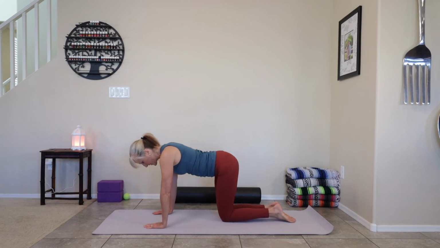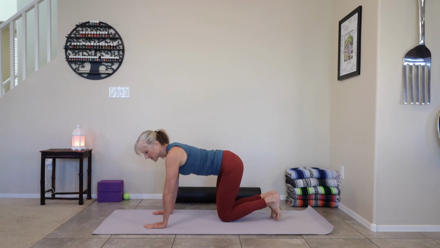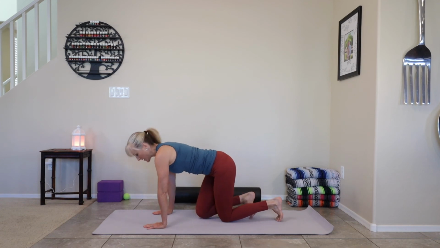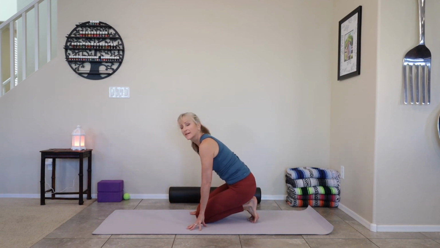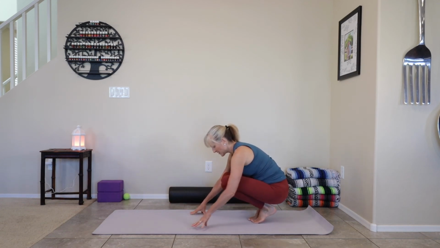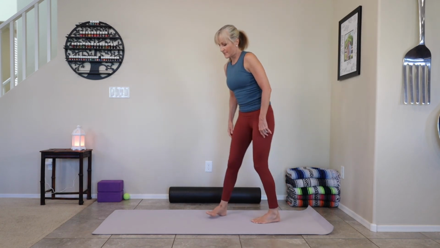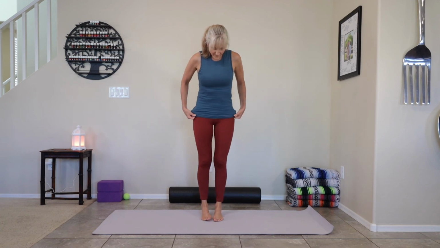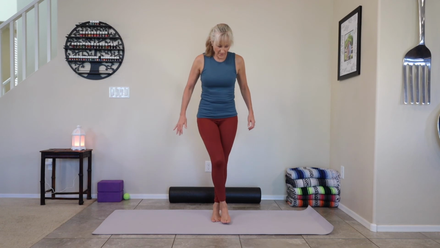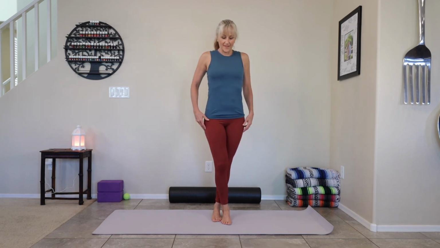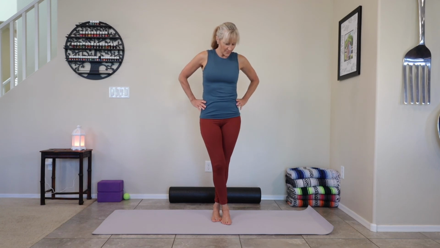Good, back to center. Now we're going to tuck our toes. We're going to walk ourselves up. We're going to do a great IT band stretch. So slide it back. Go ahead and straighten yourself all the way up. If you need a wall for balance, feel free to use a wall. We're going to cross the right foot in front of the left. Take a nice deep stretch, deep breath. Stand nice and tall. All right, so both hands on your hips.